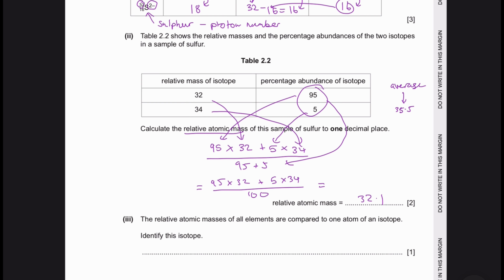If you get the wrong answer, practice using this button on your calculator, putting everything at the top. You can write it exactly like this, you won't need any brackets, and dividing by 100.